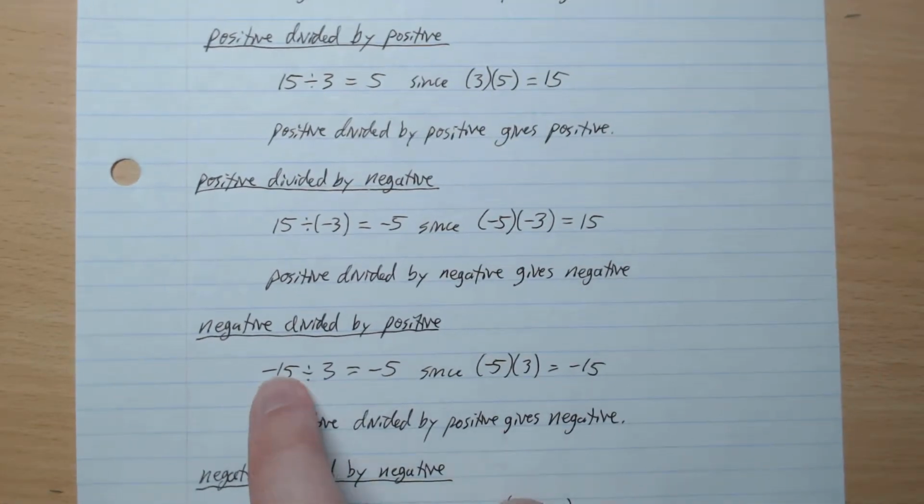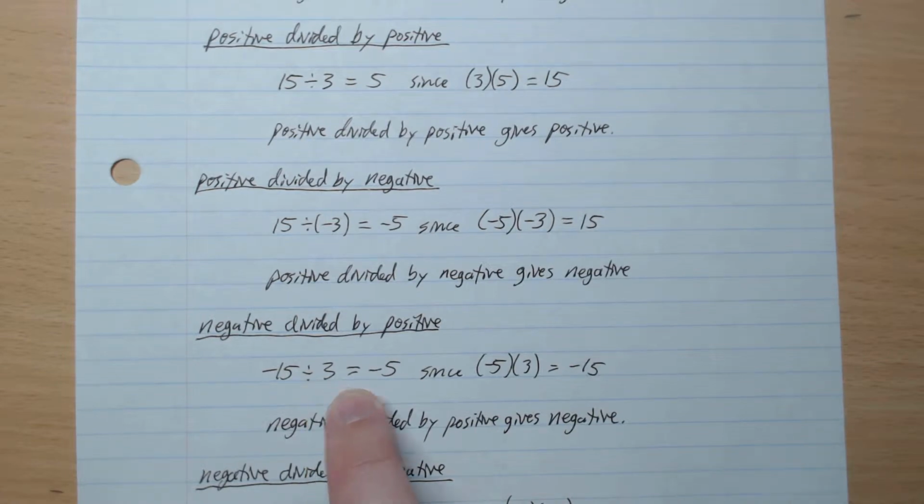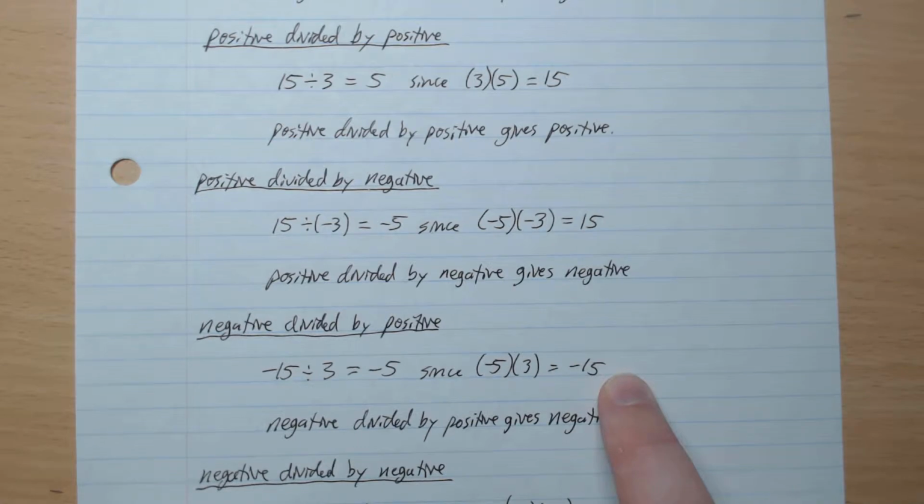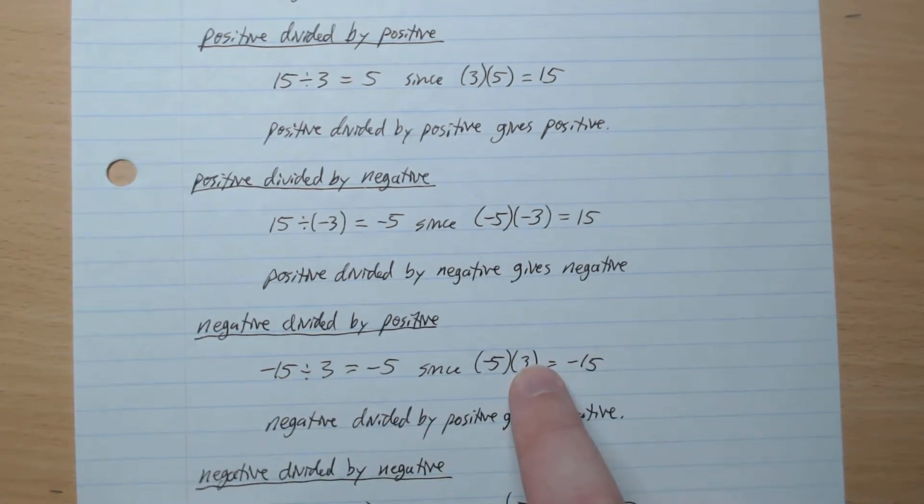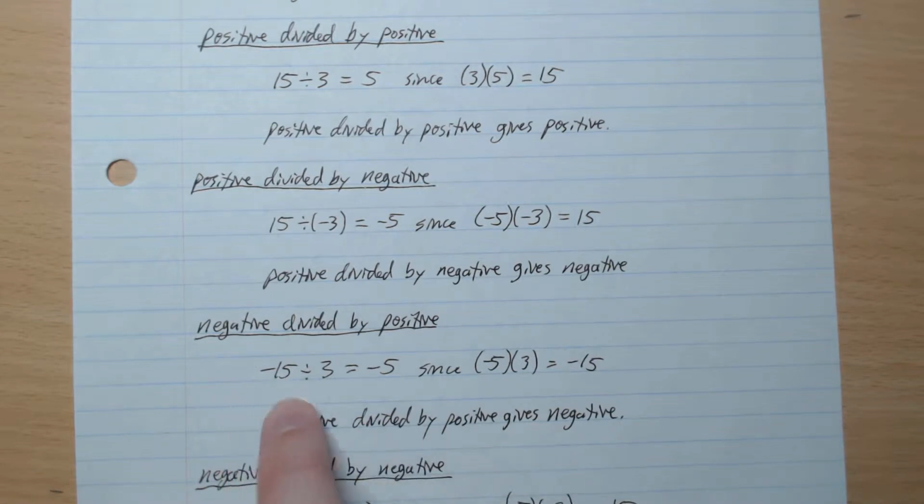Next, negative divided by positive is negative, since negative 5 times 3 is negative 15. Right? Negative 15 divided by 3 gives negative 5, like that. So negative divided by positive gives negative.